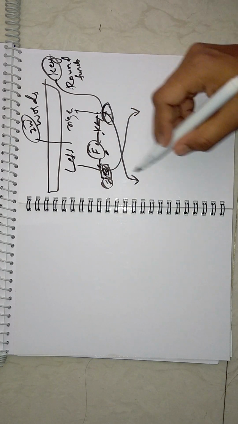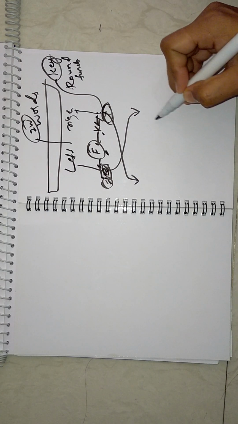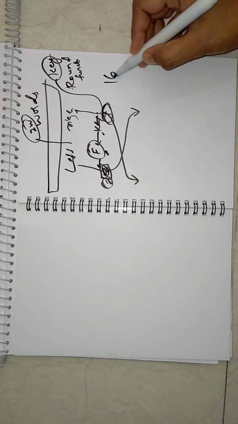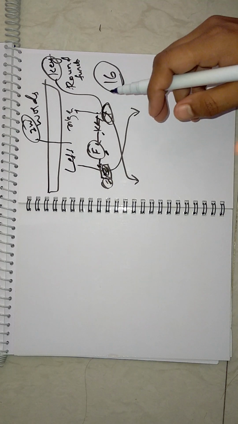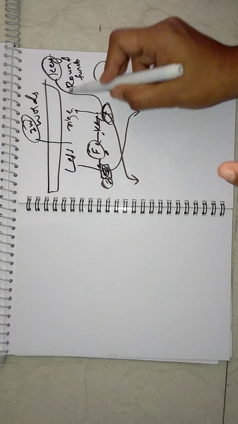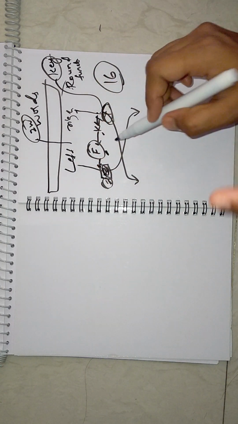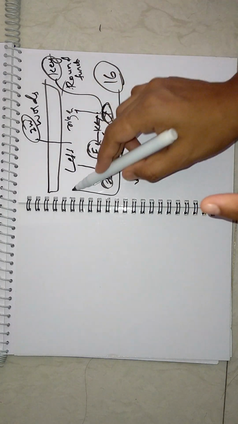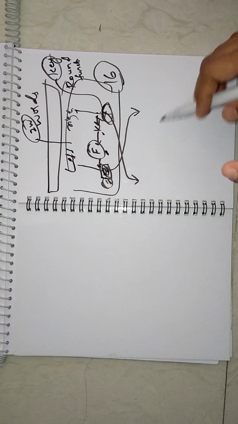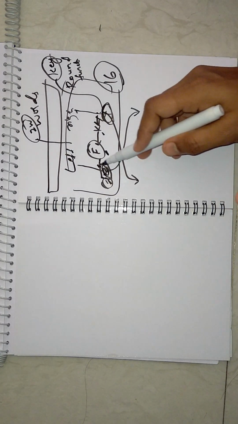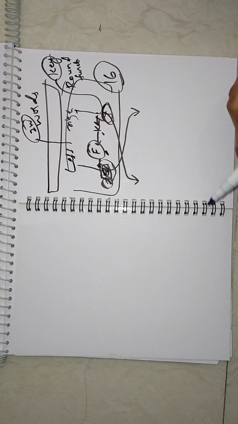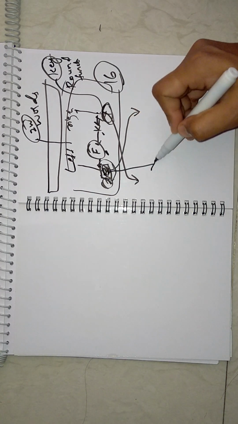And again the same process continues. Up to how many times? 16 times, because we have 16 rounds, right? So each process, each thing is one round. Up to here it is one round. Now they have exchanged. So what happens here? The XOR operation happens here.